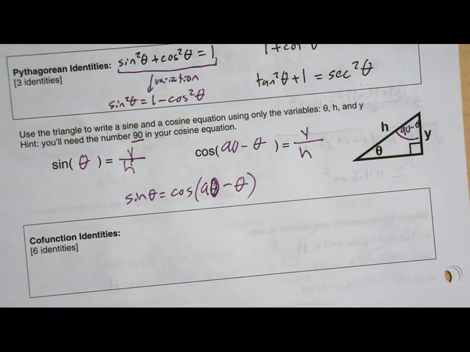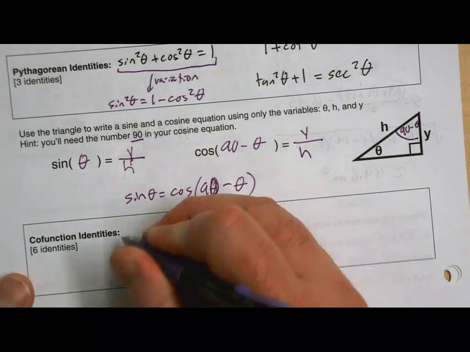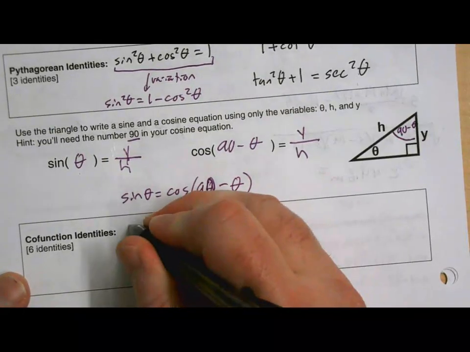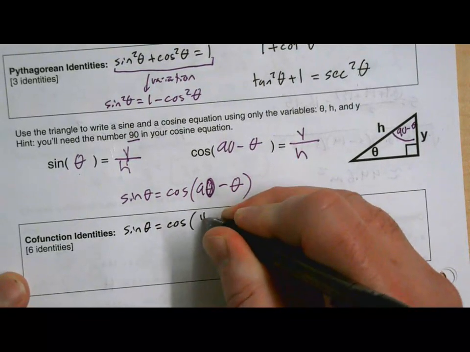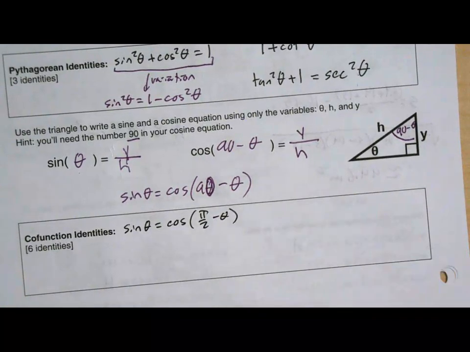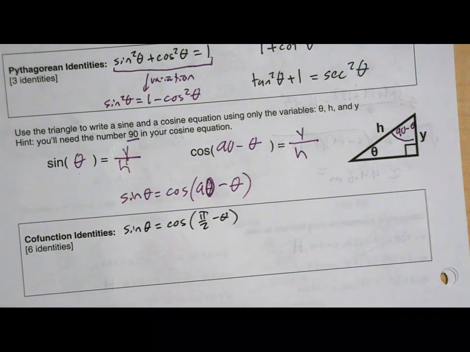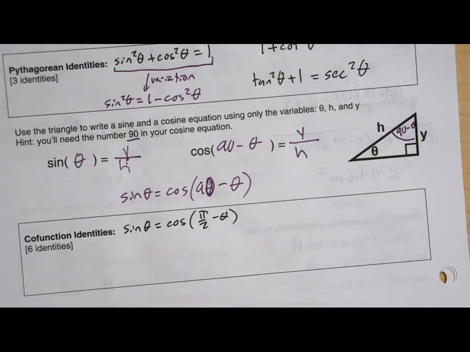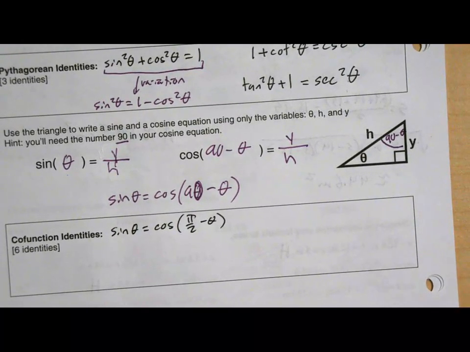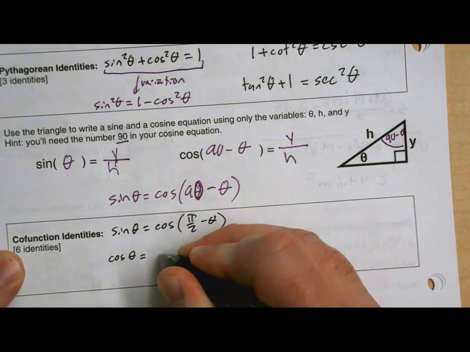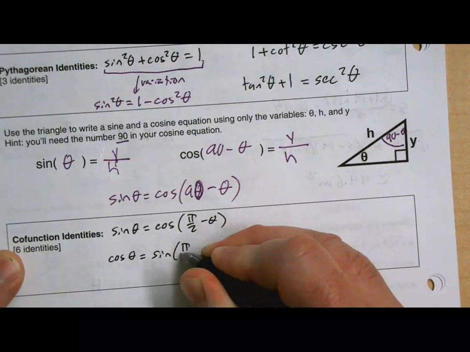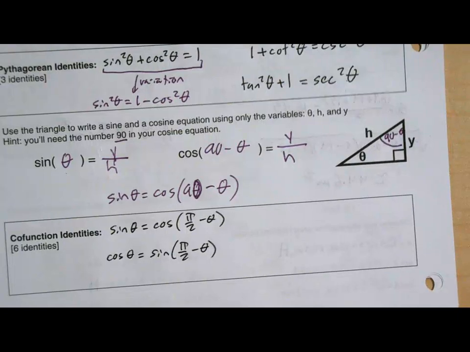When we write our cofunction identities down, though, we will be using radians instead of degrees. So here's your first one. The sine of any angle theta is equal to the cosine of pi over 2 minus theta. There are 6 of these, because we could do it that way, or we could go cosine theta is equal to the sine of pi over 2 minus theta. Could you please find me the other 4?